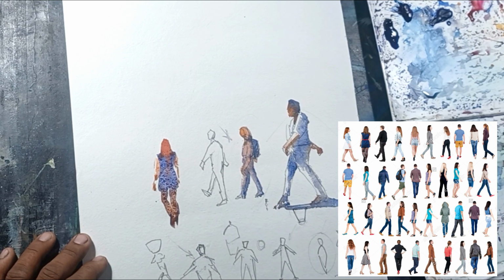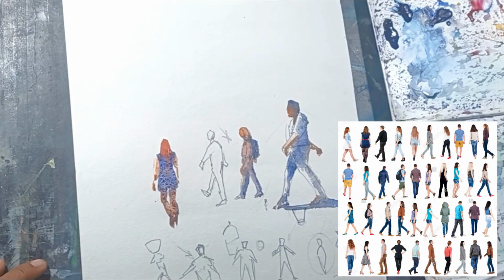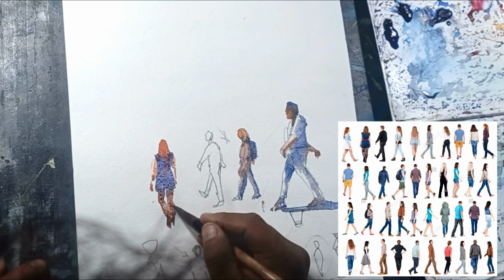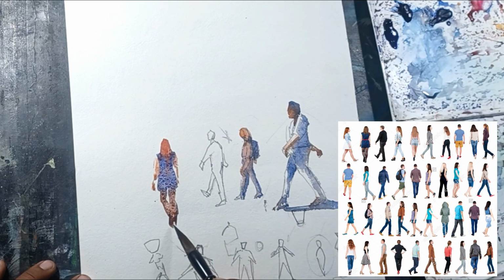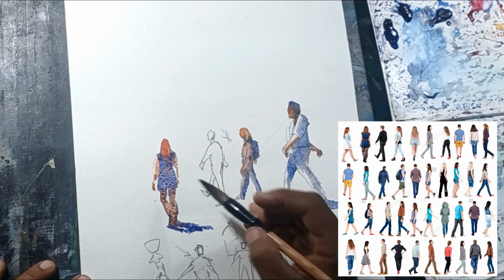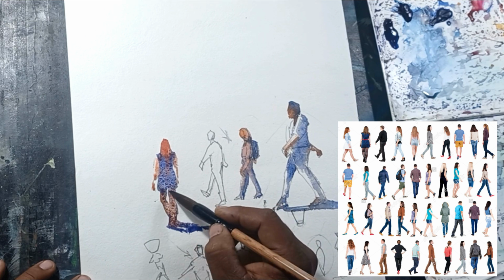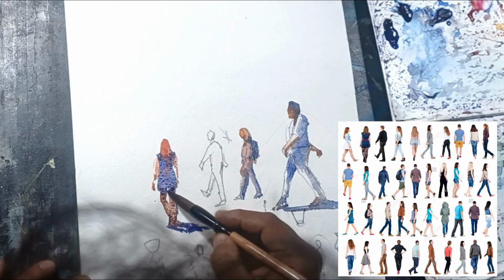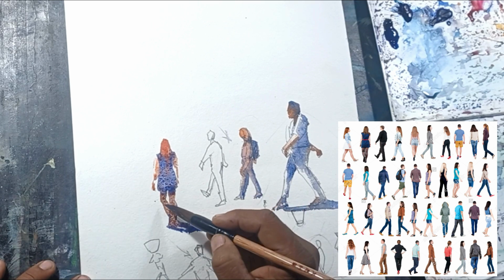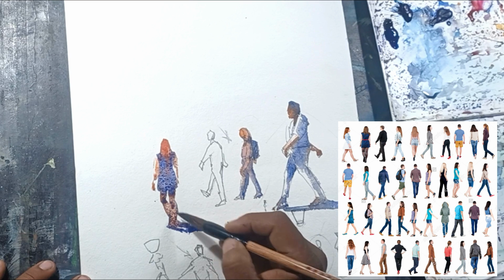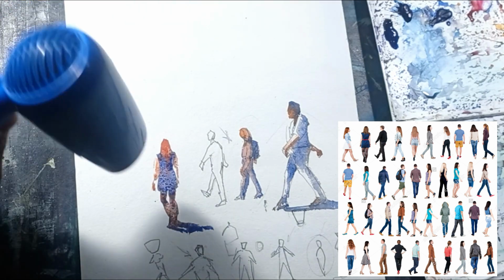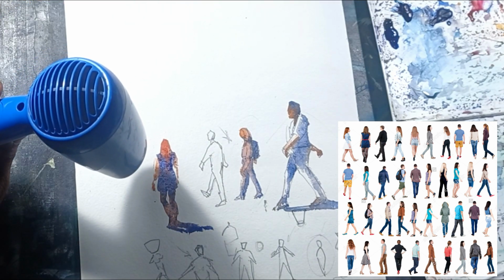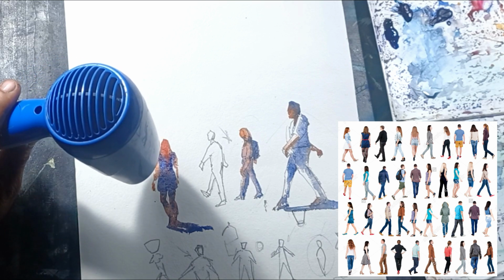Here the legs could have been a little thinner. I'm just trying to show you that she is walking the street, and she is casting a shadow also. See, there will be a shadow here also, like her skirt shadow on the legs, and there will be a shadow here also. See, the shadows do all the magic. एक बार शैडो डाल दिया ना, वो पूरा ऑथेंटिक लगता है.